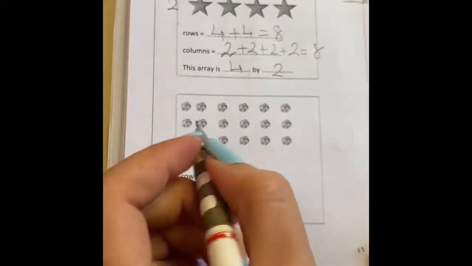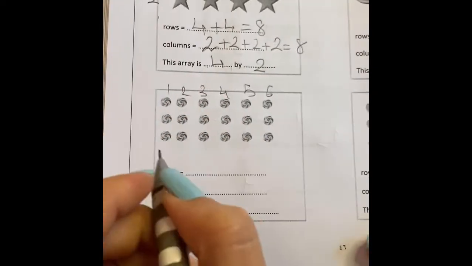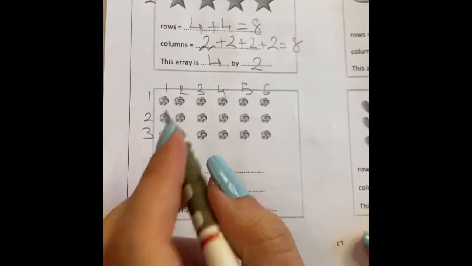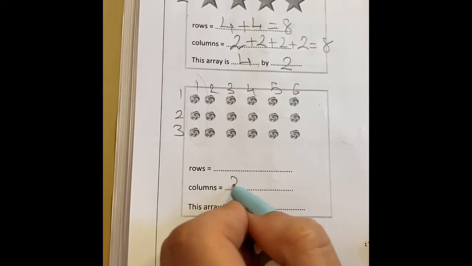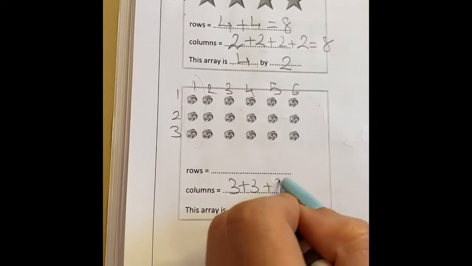Next, we have popsicles. How many columns? It's 6. How many rows? It's 3. How many popsicles in one column? We have 3. How many times written? 6 times. We'll write it 6 times.